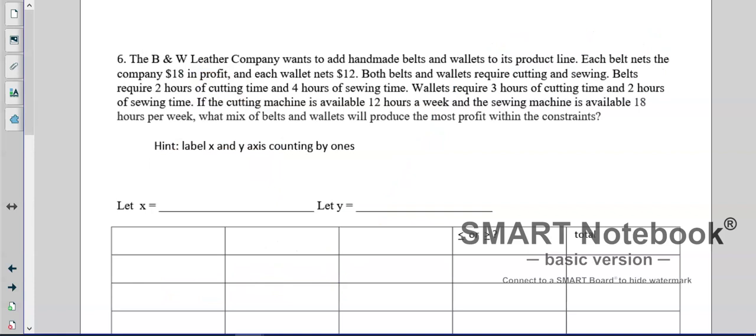All right, now one of these problems starts to finish. So B&W Leather Company wants to make belts and wallets. Each belt nets the company $18. That's the belts. And each wallet, $12. Okay? Both belts and wallets require cutting time and sewing time.